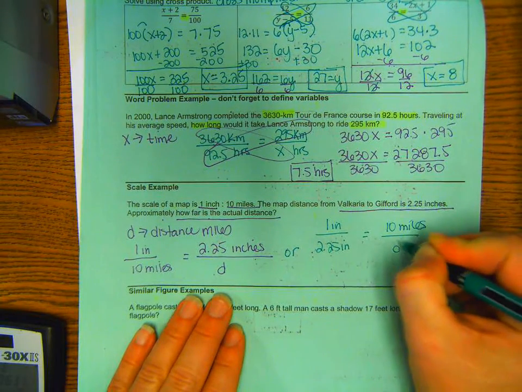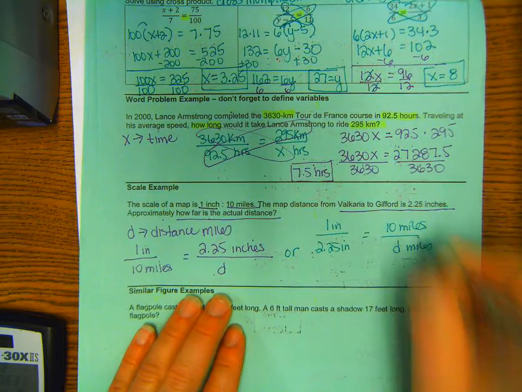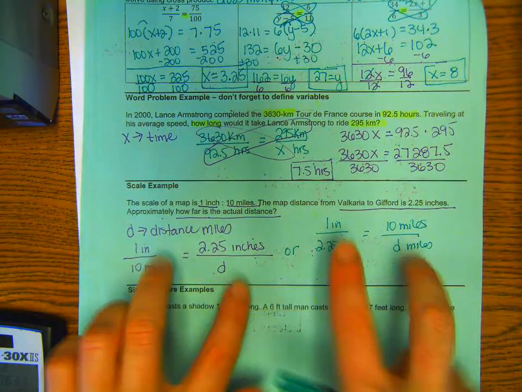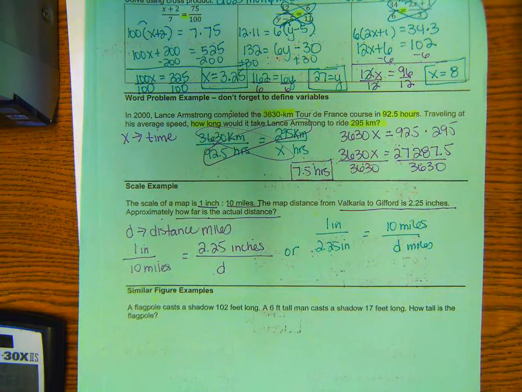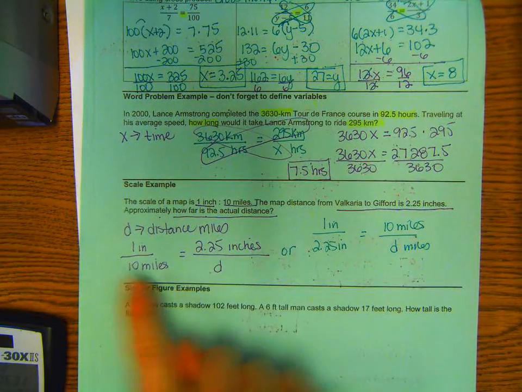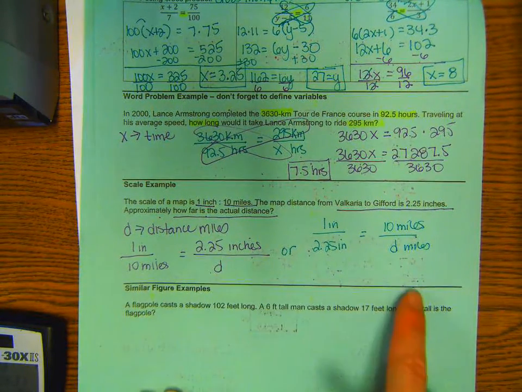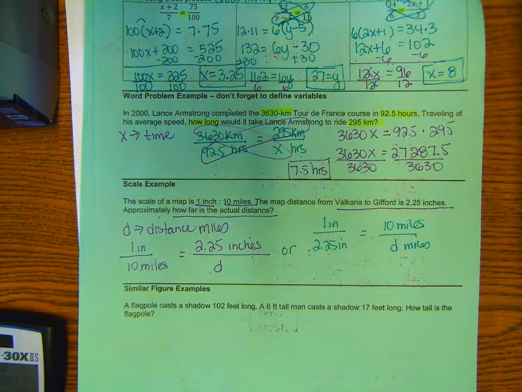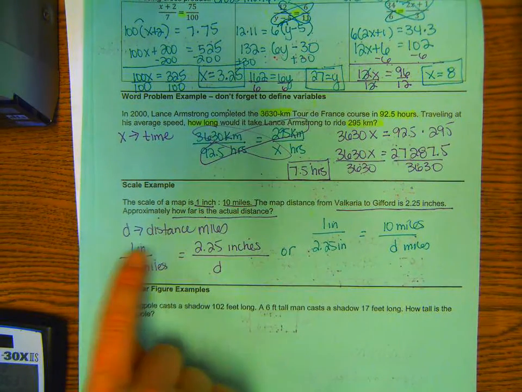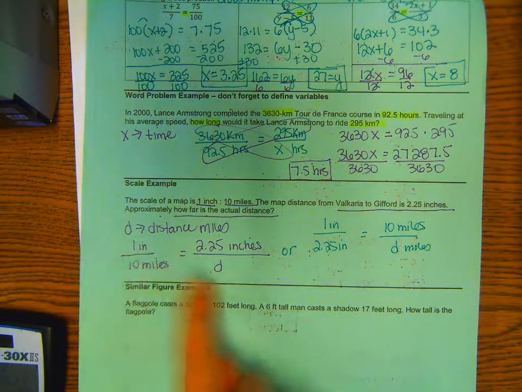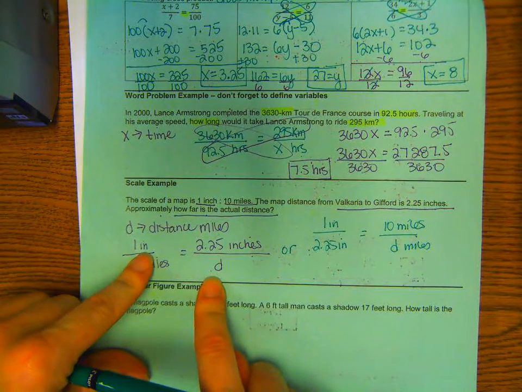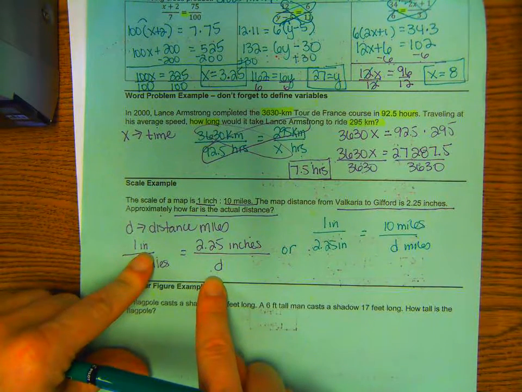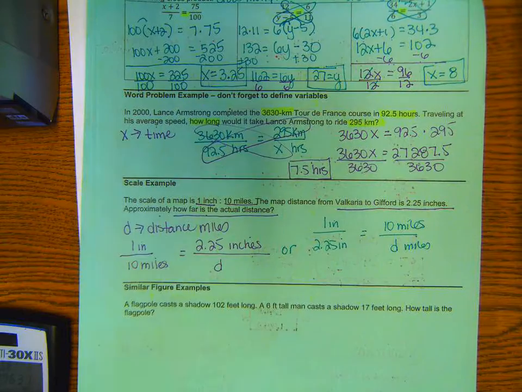Yeah. Now I'm going to show you, when you cross multiply, aren't you going to get the same thing with those two proportions? Because you're going to get D and then 10 times 2.25. Here you would get D and 10 times. All right, so does it matter? No, you can do it either way. Here's what you can't do. You can't put 1 inch and 2.25 inches on top and bottom. That's really the only thing that you can't do. You have to put alike things either stacked on top of each other or next to each other.